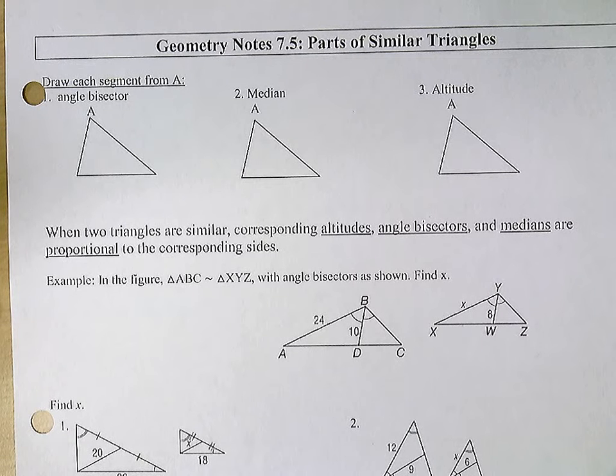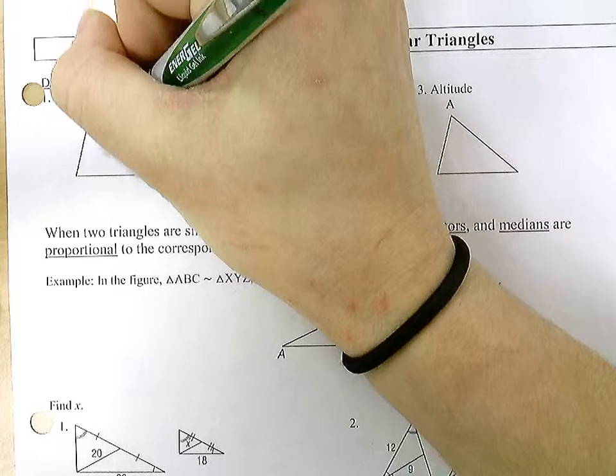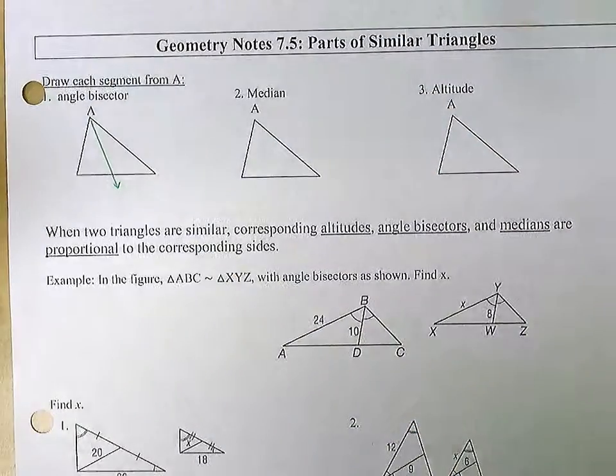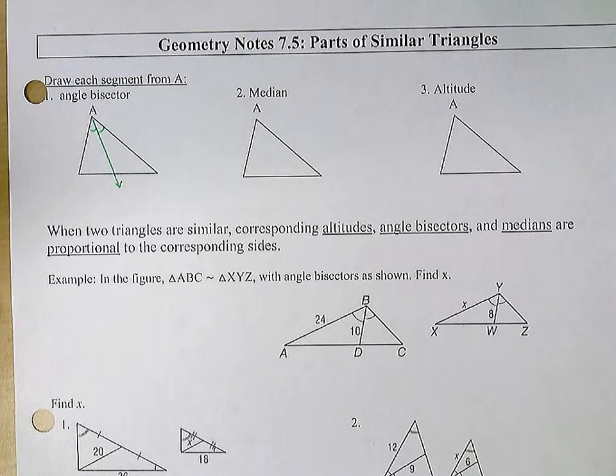Just as a refresher, what each of those are: in this first one, an angle bisector would bisect your angle. So it splits it into two congruent pieces. At point A, that angle A would be split into two congruent pieces. That's an angle bisector.